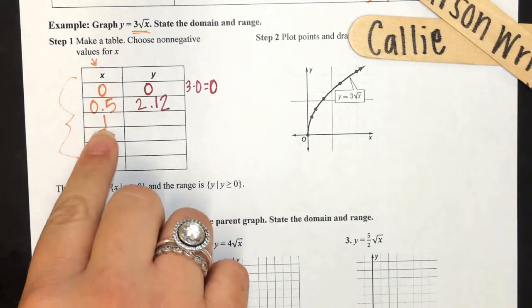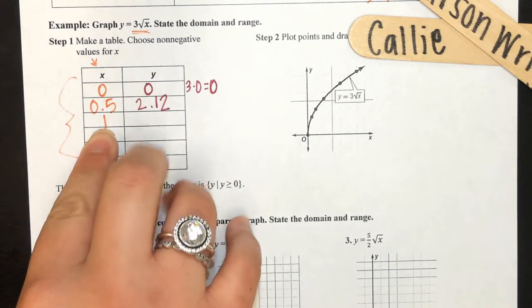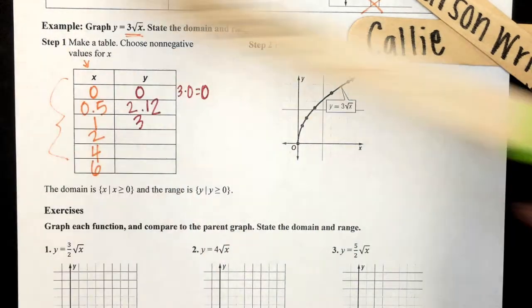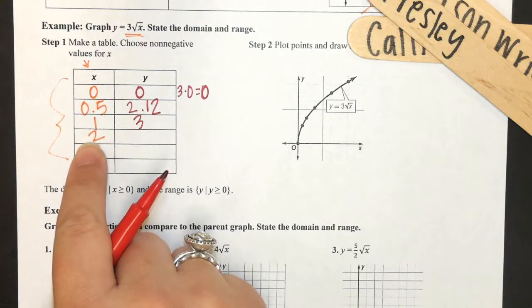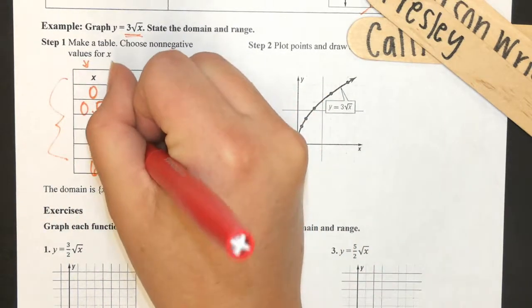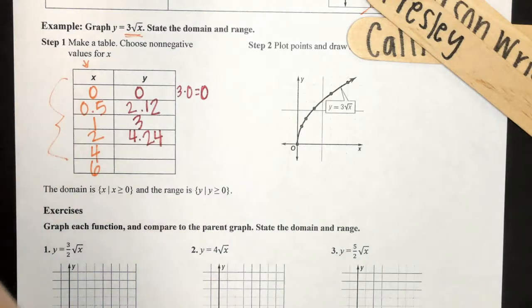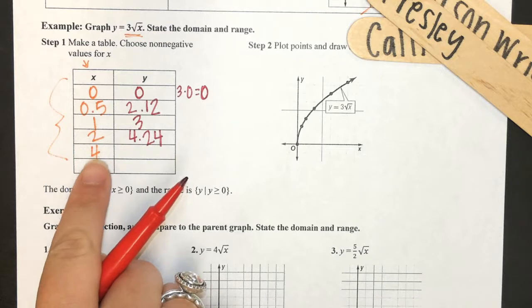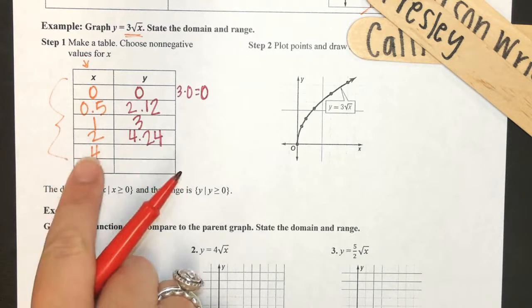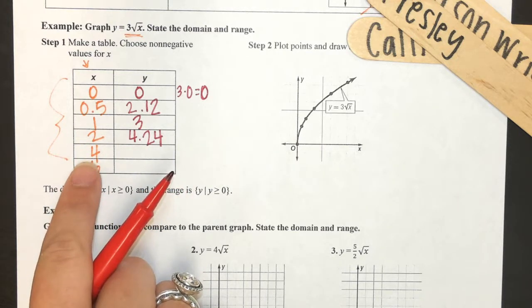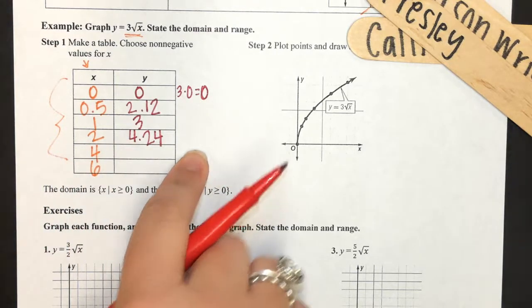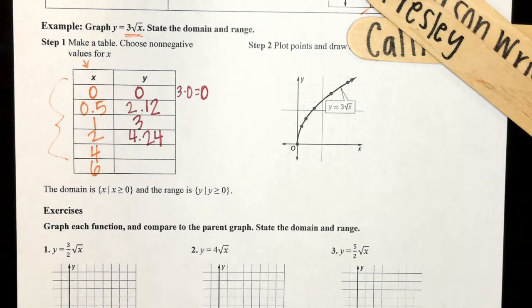Carson, what did you get for 1? Are you checking your answers with mine? Presley, what did you get for 2? Good job. Hey, without even plugging 4 in a calculator, what's the square root of 4? 2. Guys, I'm not asking for the answer to this equation. I'm asking, what is the square root of 4?